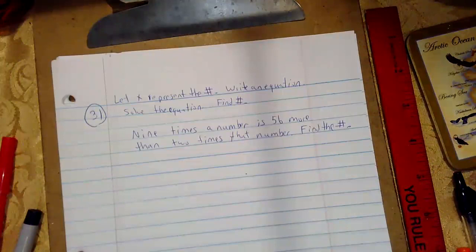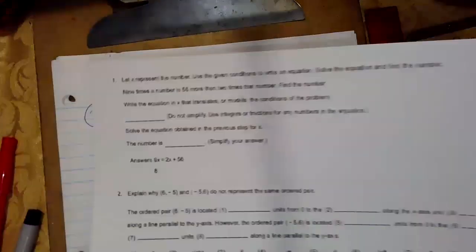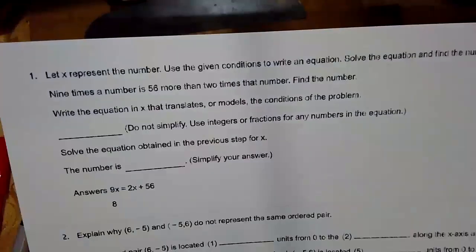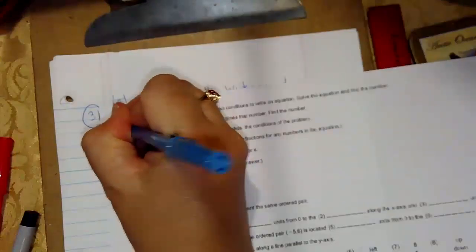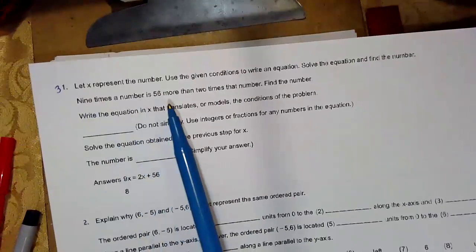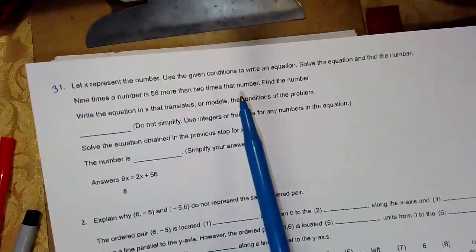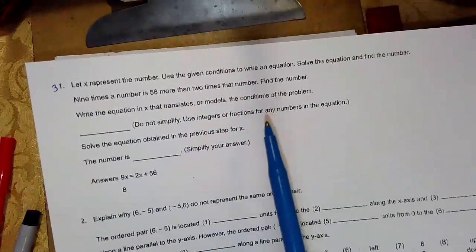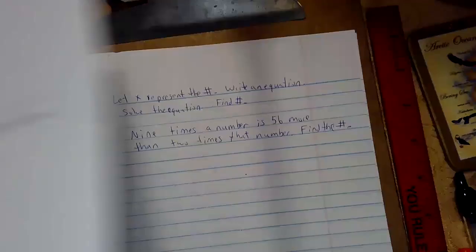So you should have something different, probably not identical, but something similar. But that's what my problem generated for me. So this is 31. So this got chopped off. I'm not sure why. That's 31. So yeah, 9 times the number is 56 more than this. Find the number. Okay, so let's see.